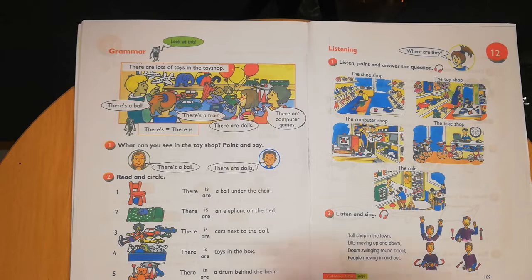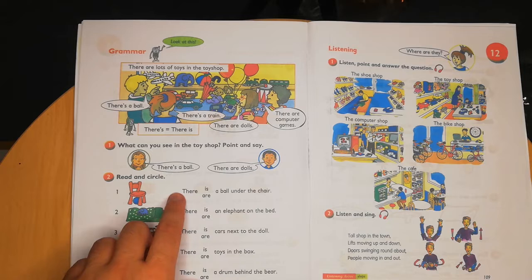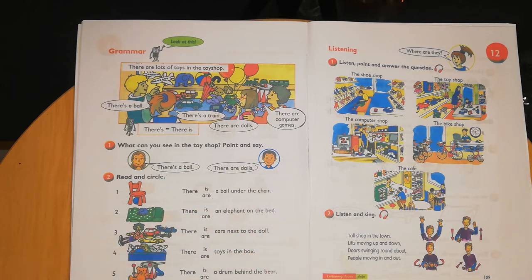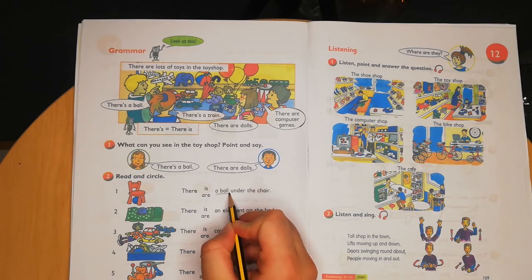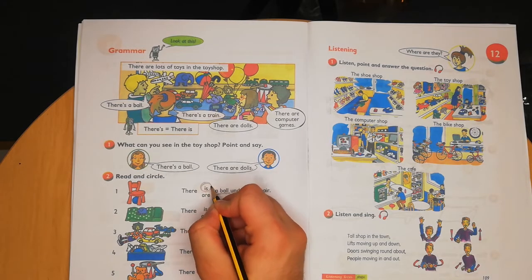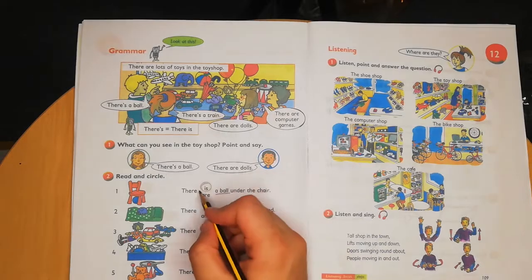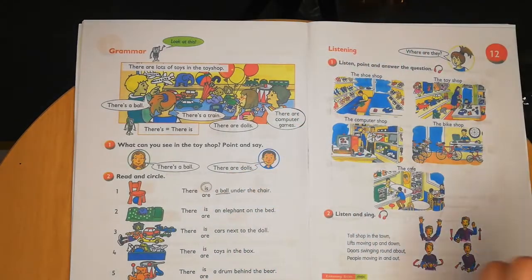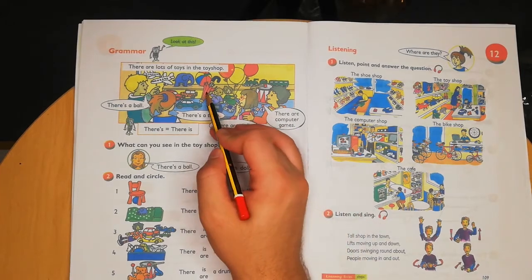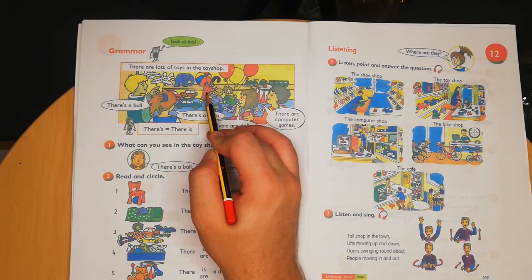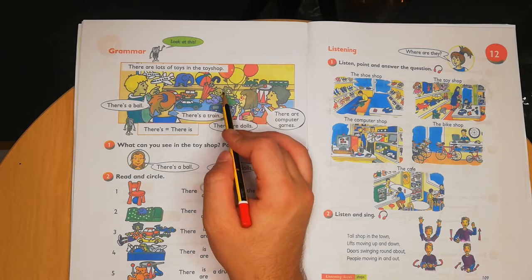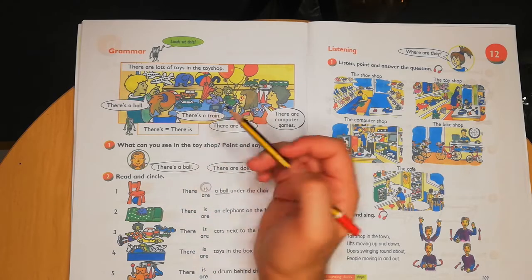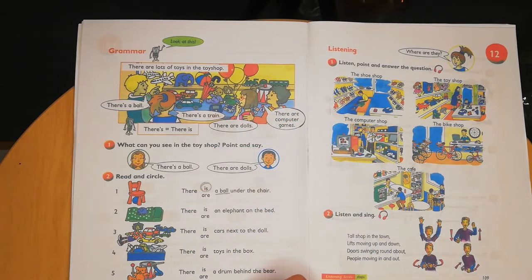And now we can move on to number 2. Read and circle. There is or are a ball under the chair. Now it's only one ball. When it's one, we say is. So when there's only one thing, we say there is. When there are 2, 3, 4, 5, 6, or 7, we say there are. So in this case, there's an umbrella. There are dolls, because there are 2. We said there are dolls. Okay? So the same thing applies here.